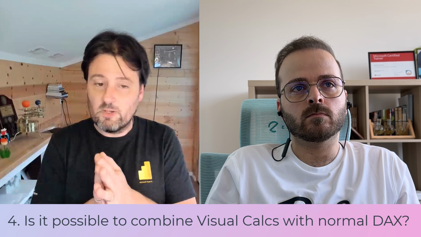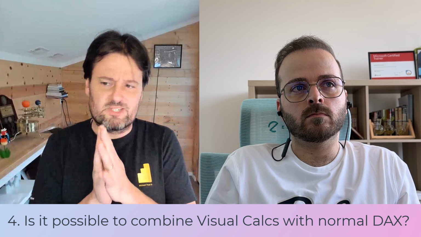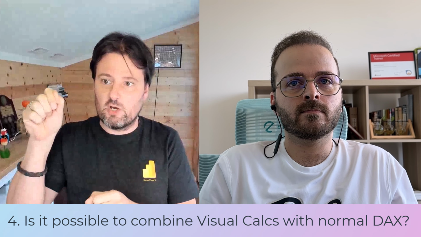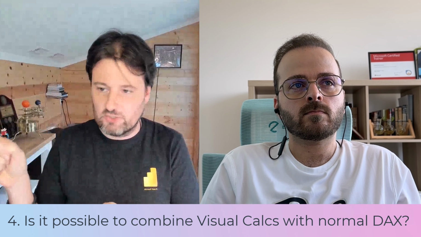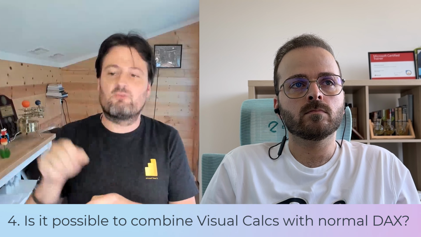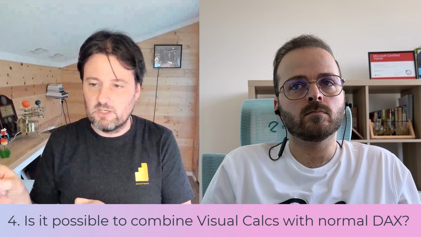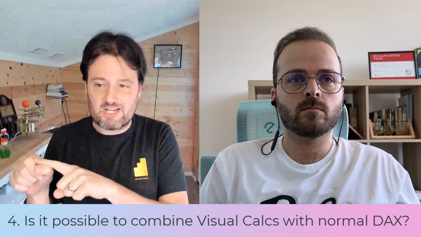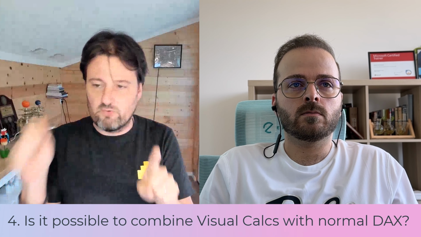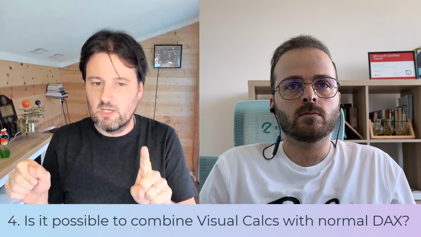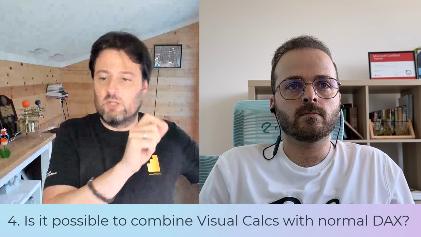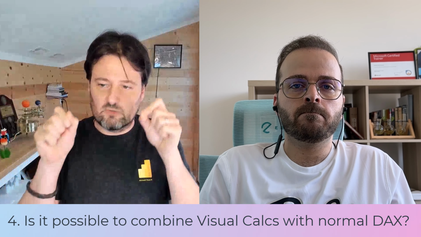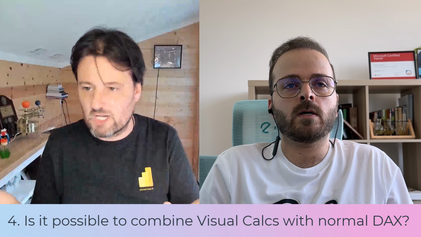So the rule is very simple. Well, simple, I hope it's relatively clear by now. If the function only has a signature that accepts an axis, there's no other signature, you need to have an axis, then that function is only available in Visual Calcs mode. If a function has both signatures, one with axis and one without, you can use that function in both environments, Visual Calcs and non-Visual Calcs. And then extra, there are some functions that you cannot use in Visual Calcs mode because they refer back to the model, like USERELATIONSHIP.